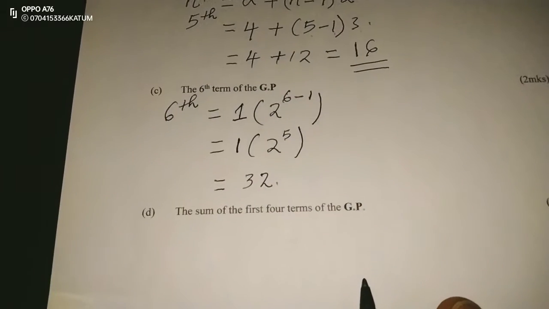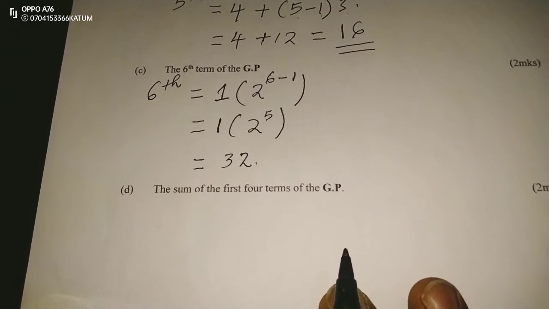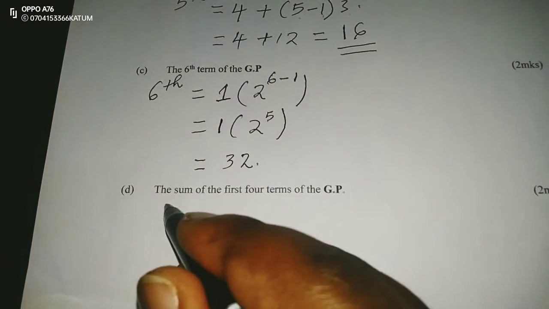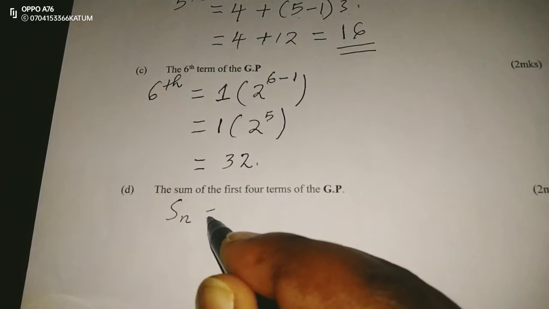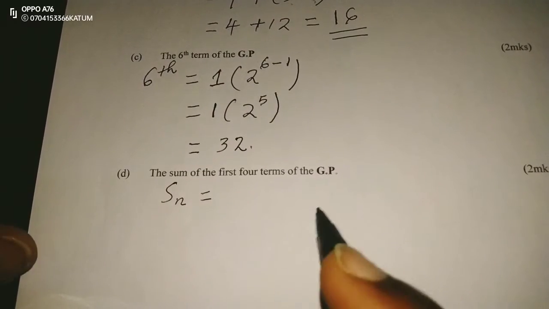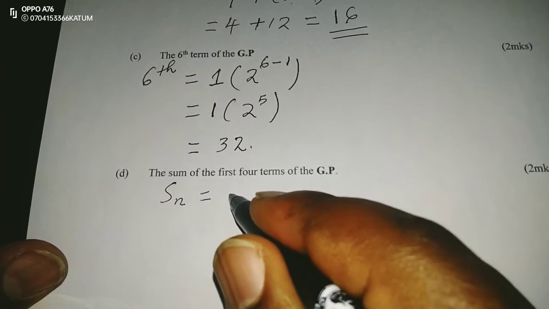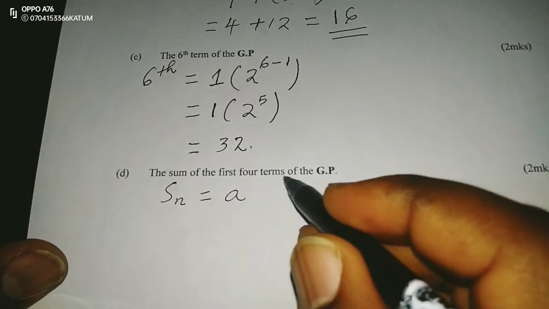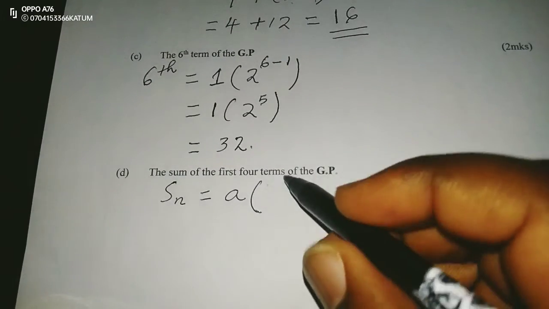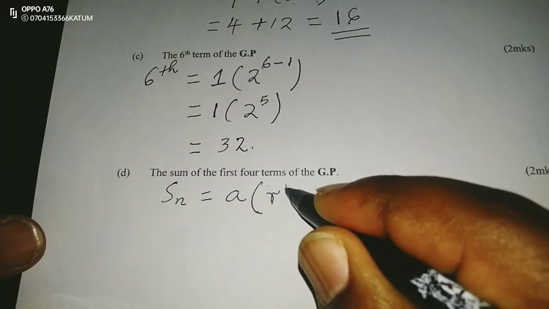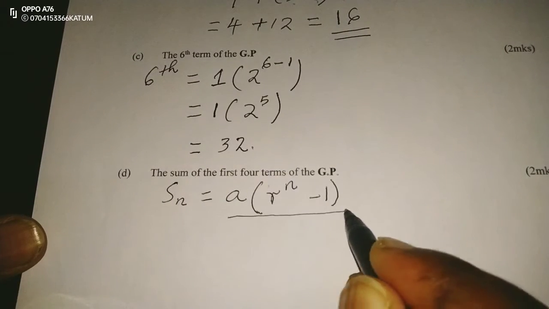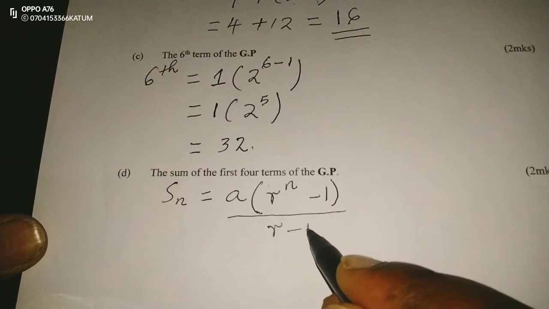Then finally, we are told to find the sum of the first 4 terms of the GP. Now, the sum of a given number of terms for a GP when r is greater than 1 is usually given by A into r raised to n minus 1, divided by r minus 1.